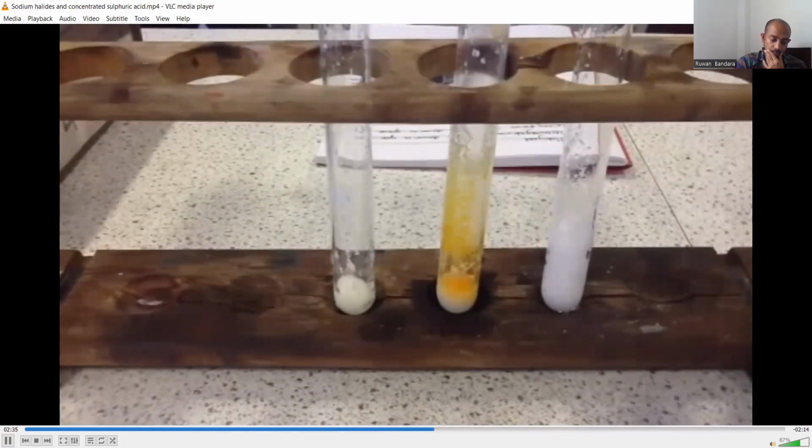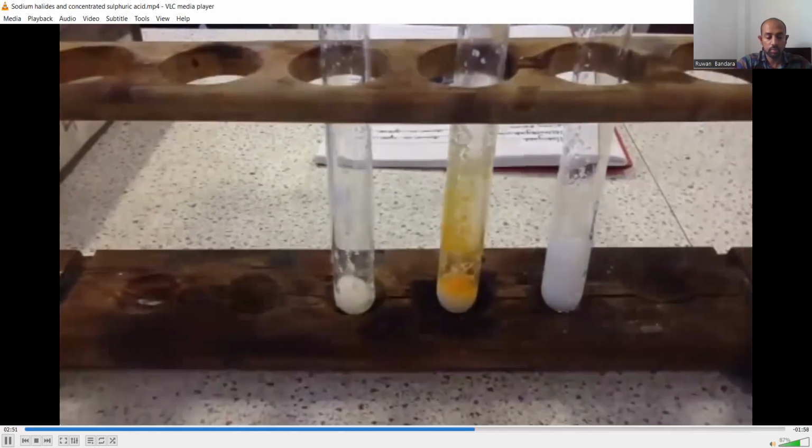The reaction of concentrated sulfuric acid with sodium bromide is more complicated. The sodium chloride just gave us HCl, that's it. But the sodium bromide is giving us HBr and bromine. The third one is going to be even more complex.